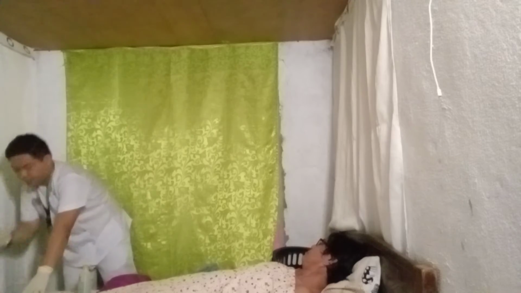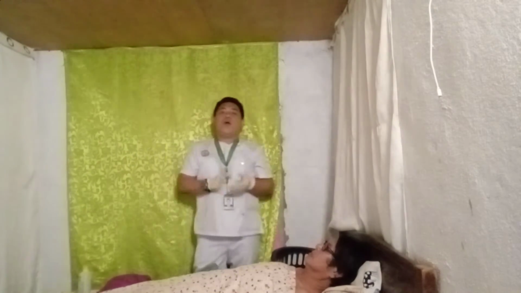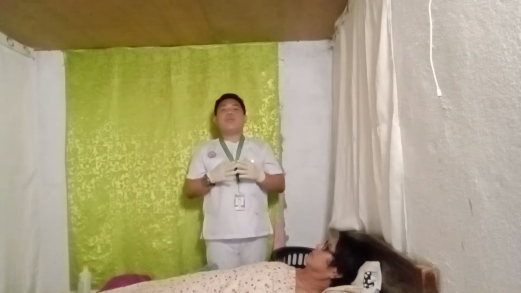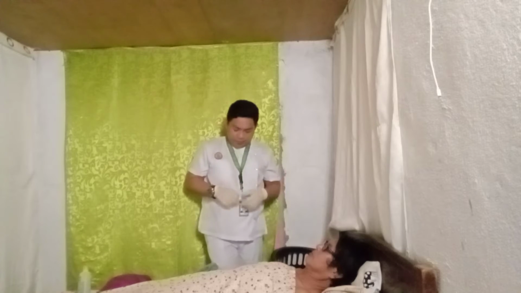Next is remove the top sheet by placing a blanket over the client before removing the top sheet. Rationale, the blanket provides warmth and privacy.